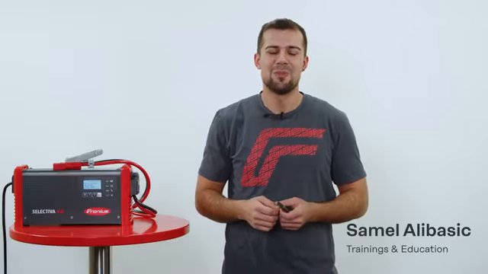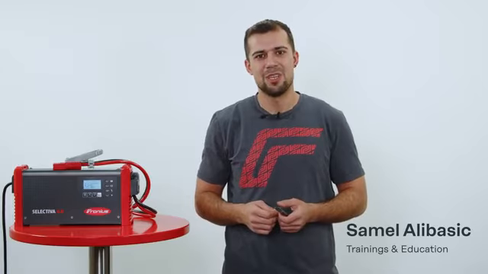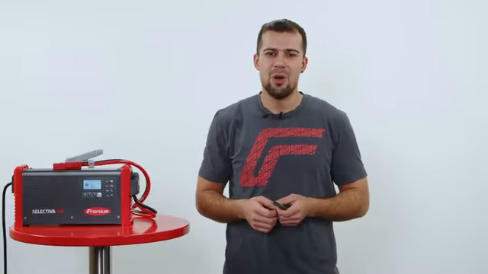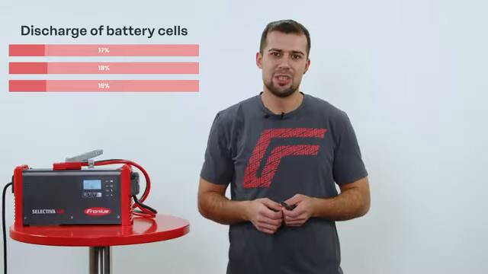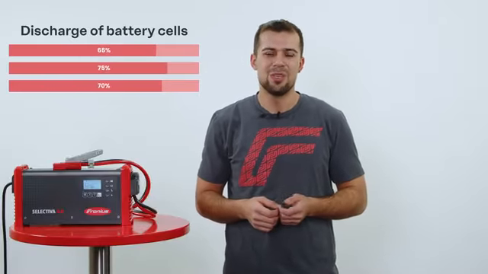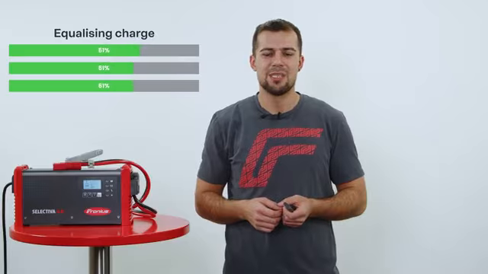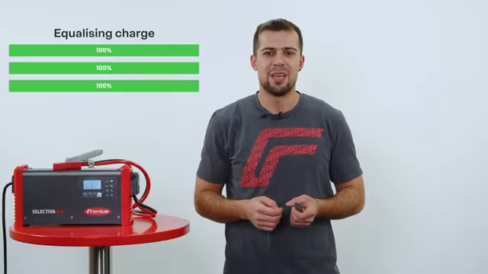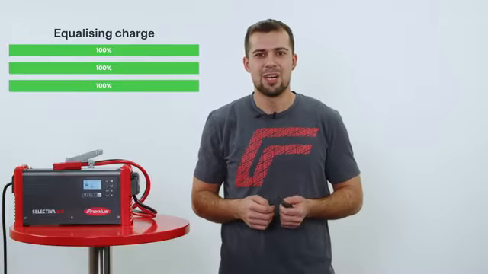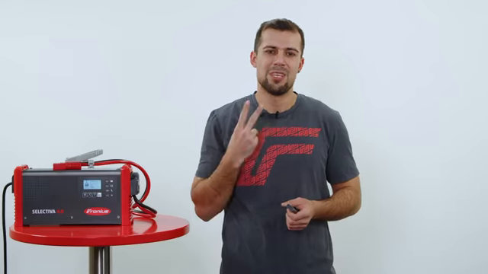Equalization charge is used to balance out voltage differentials between individual battery cells that develop during normal daily charging and discharging. Over time, some battery cells discharge more than others, causing the battery to become unbalanced. During equalization charge, the battery is overcharged in a controlled manner, ensuring that all battery cells reach the same state of charge. This process extends battery life, prevents sulfation, and reduces self-discharge.